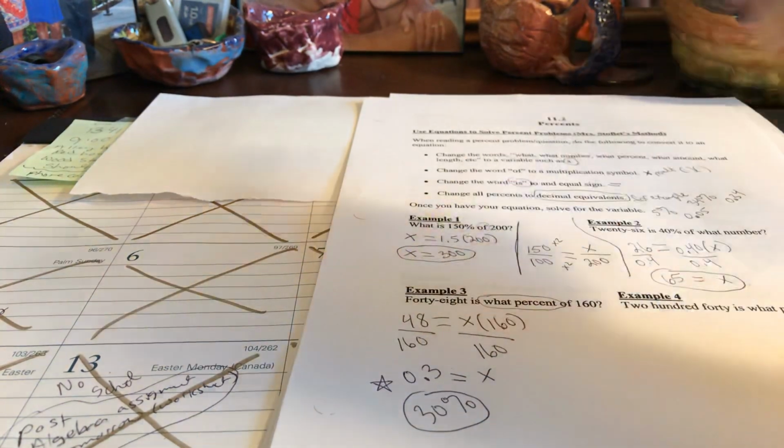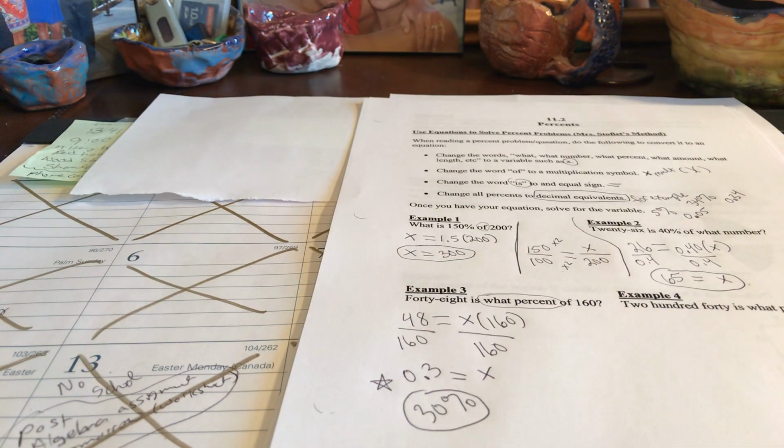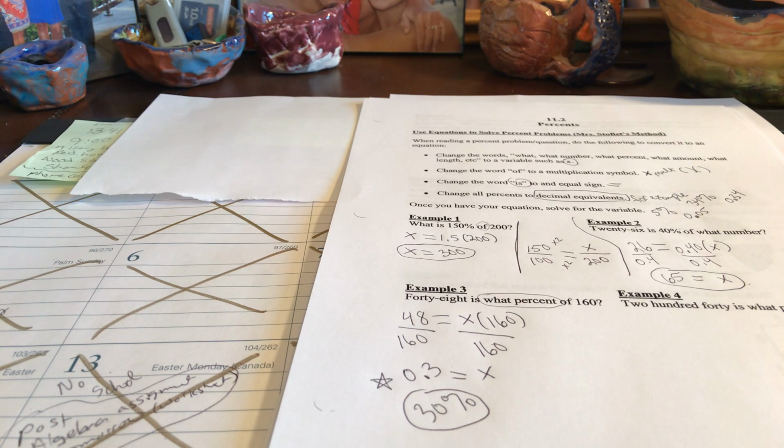Don't forget to convert that back to its percentage form. Okay, so don't write 0.3%, is the point that I'm trying to make. 48 is 30%, a little less than a third of 160. It's not 0.3%, less than 1%. Okay, so 30%.